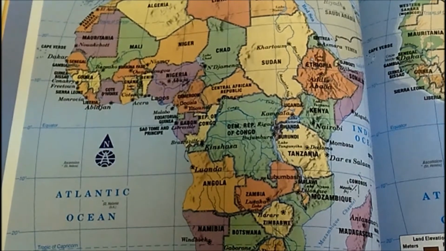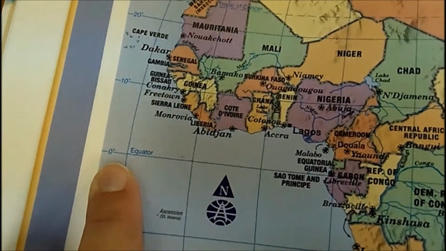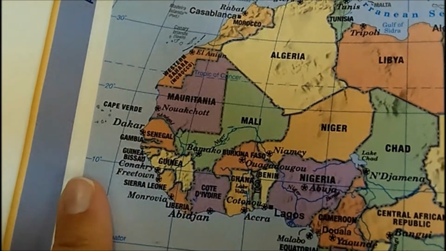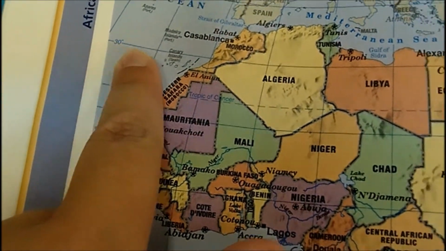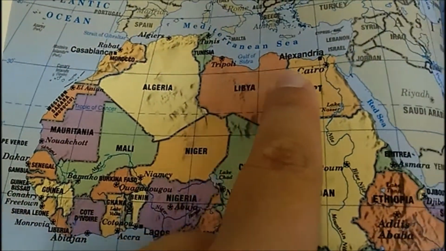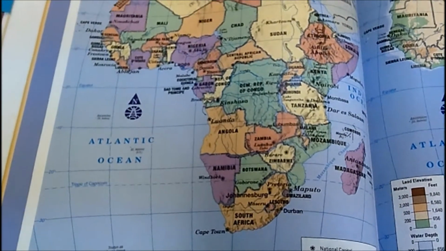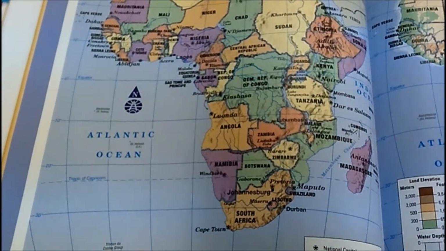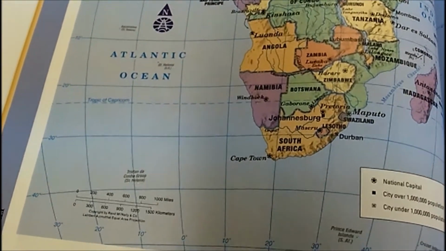First, I need to find the line of 30 degrees north, north of the equator. Here's 10 degrees, 20 degrees, 30 degrees north. This is the line I'll be using. Then I need to find the other line of 30 degrees east. First, I need to find the prime meridian.